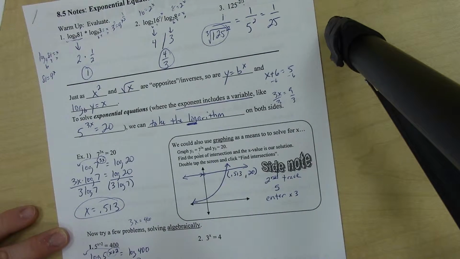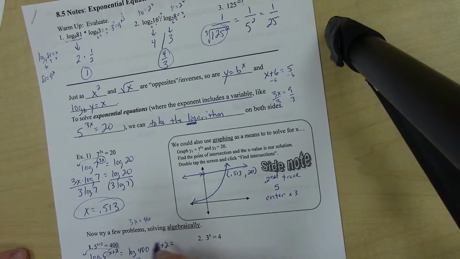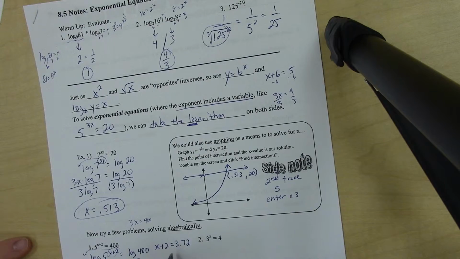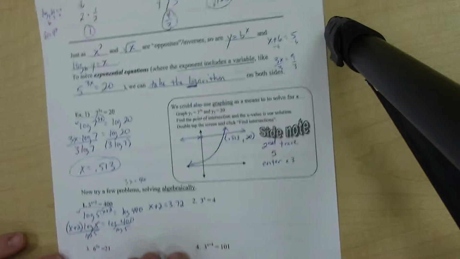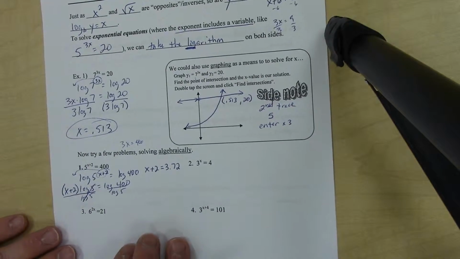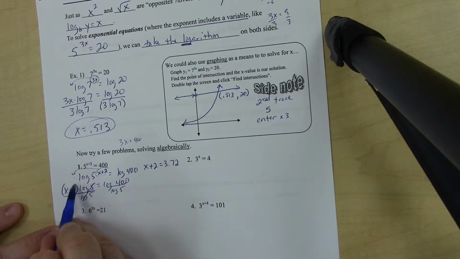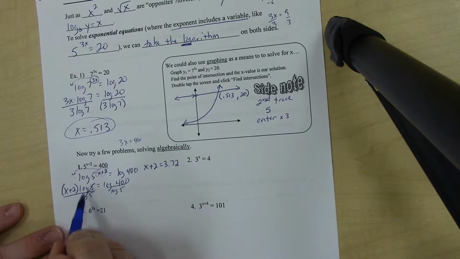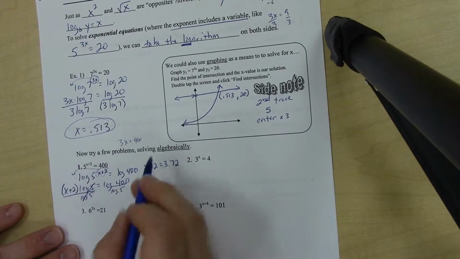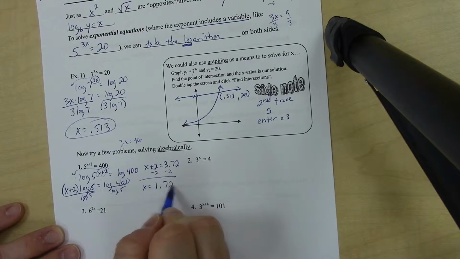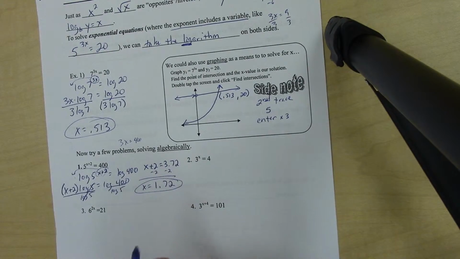Okay, those will cancel. And I'll just have x plus 2 equals, well, when you divide those, you get like 3.72. Okay, well, how do I solve that problem? Real simple. Sorry, I didn't realize you couldn't see that. Again, let me go back over this. I bring the exponent out front, in parentheses, divide by the log 5, and then just minus 2. Don't even need a calculator for that. 1.72 is my answer. So I take that back. We're going to do everything kind of to 2 decimal places, not 3.